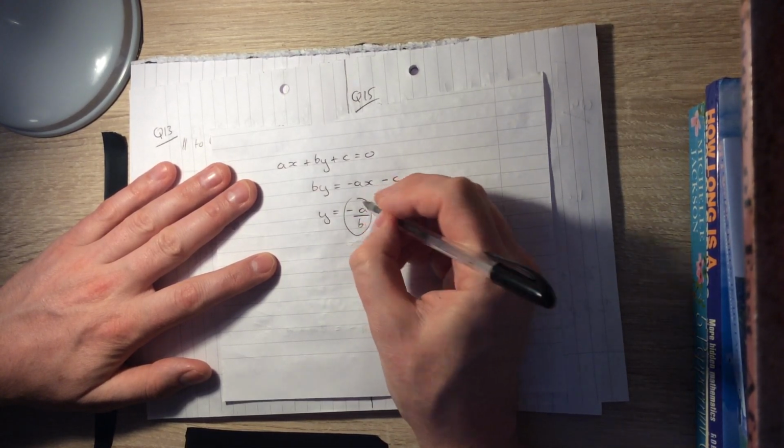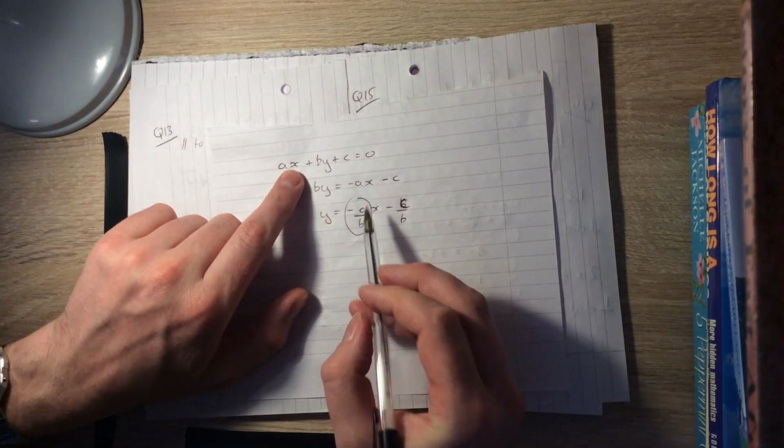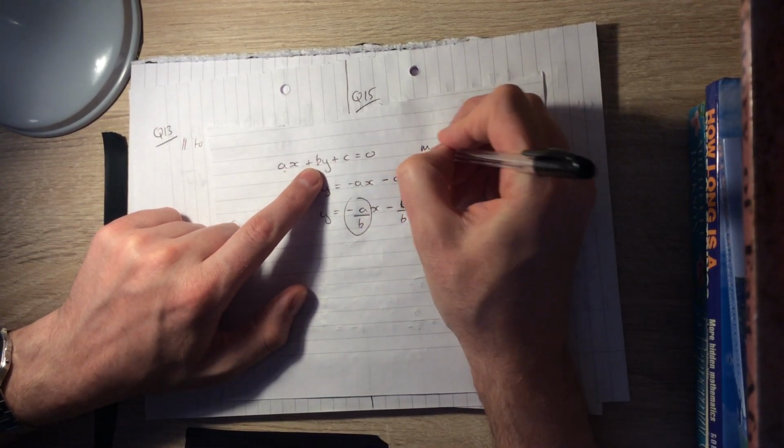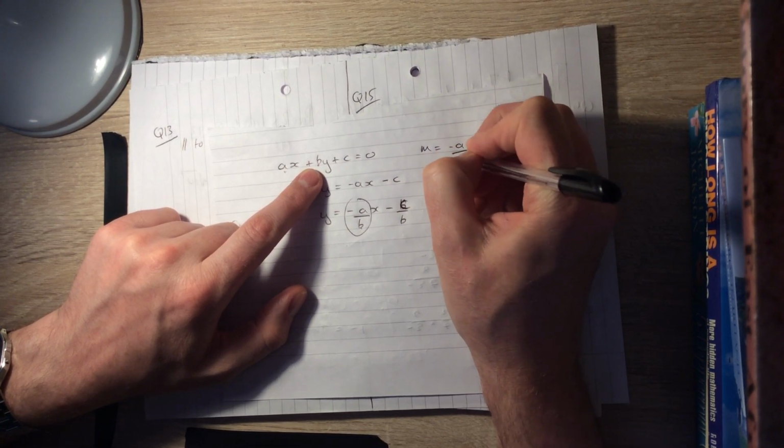So there's your slope. Any line like that is going to have a slope minus a over b. And you can use that anytime you want. You can say the slope is minus a over b if it's in that form.